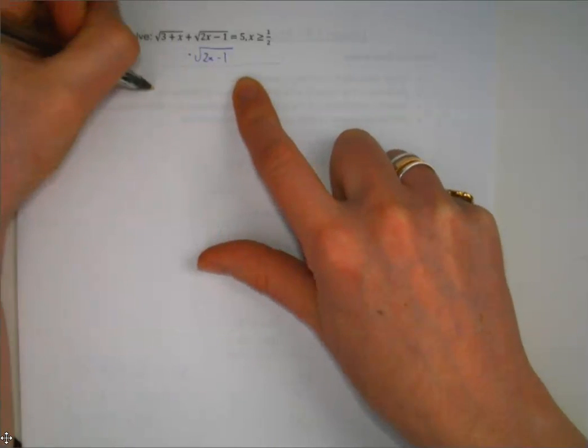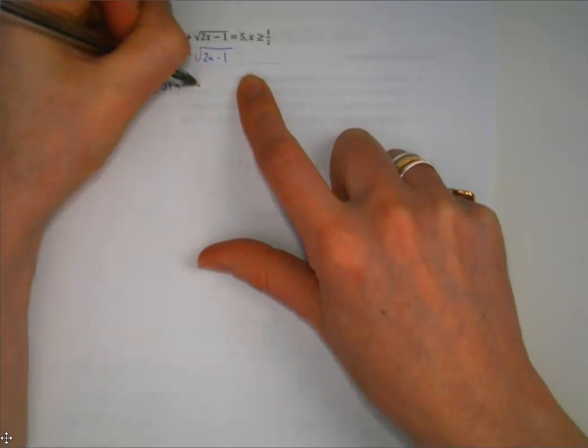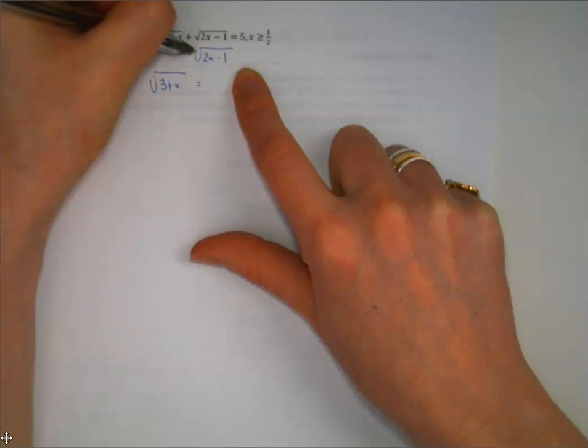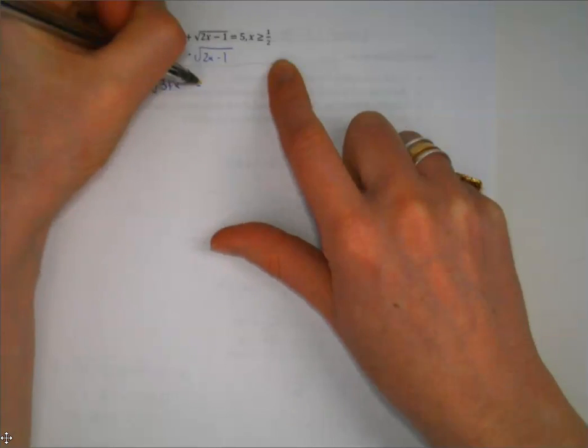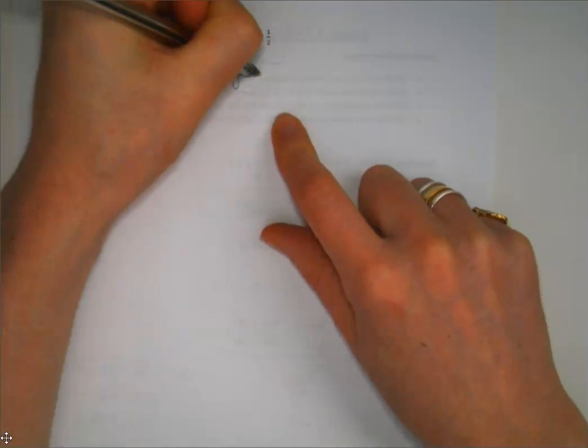So basically we end up with root 3 plus x is equal to, because root 2x minus 1 minus root 2x minus 1 is 0, then we have 5 minus root 2x minus 1.